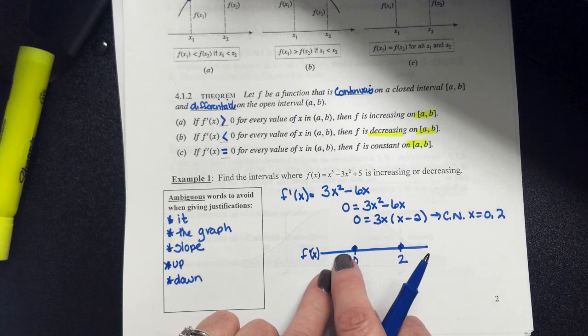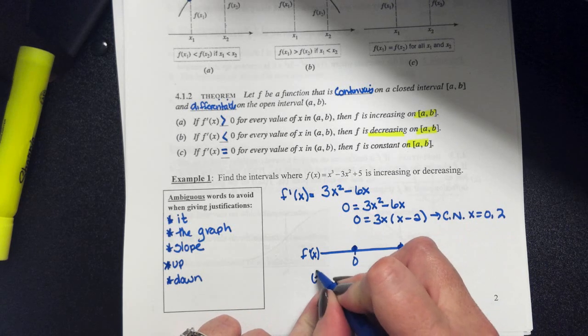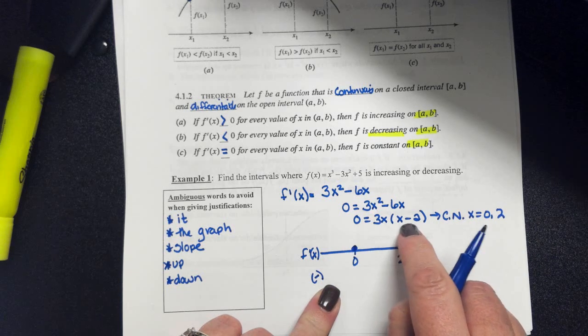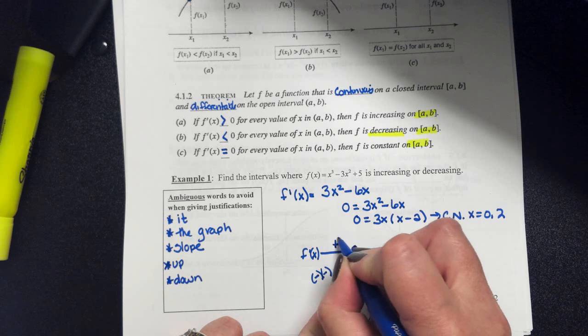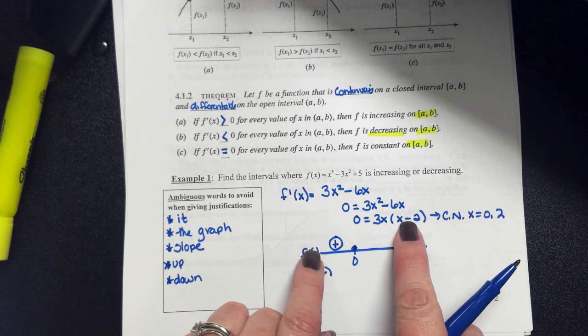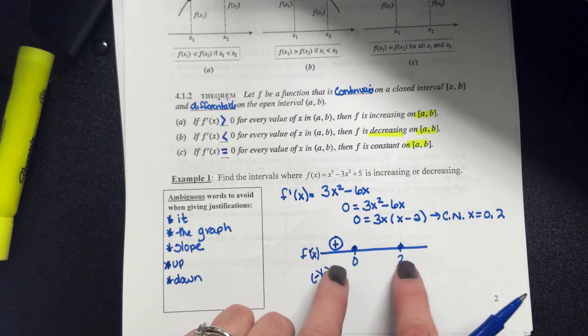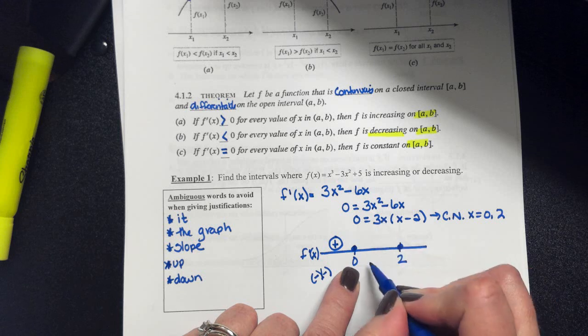So if I plug in -1, you don't have to find the actual number, just find whether it's going to be positive or negative. 3 times -1 I know is a -3, so that's a negative number. -1 minus 2 I know is a negative number, and a negative times a negative is a positive. So since -1 gives me a positive output, every number less than 0 would also be positive. I want to pick a number between 0 and 2, so let me pick 1. 3 times 1 is positive.